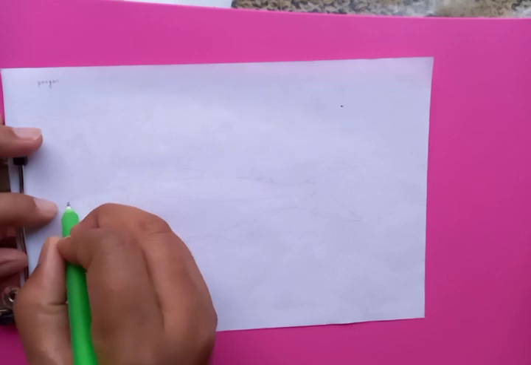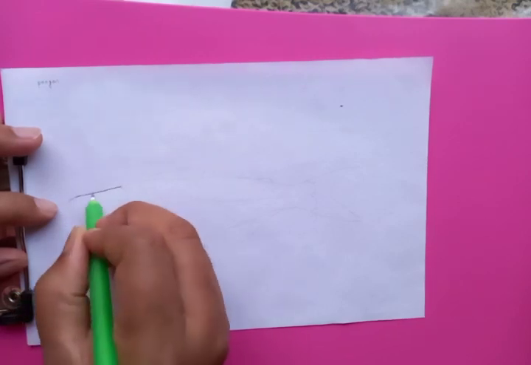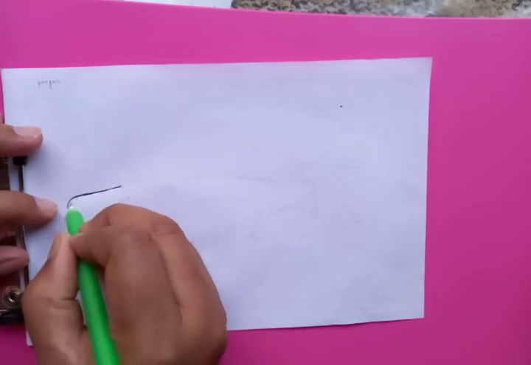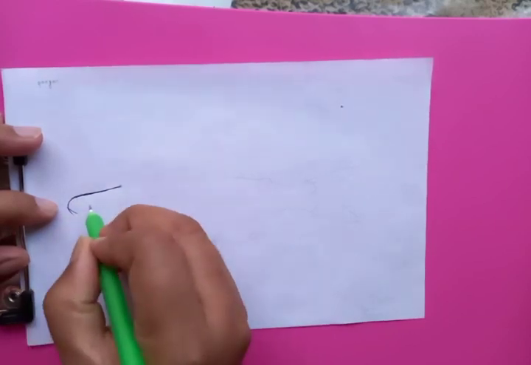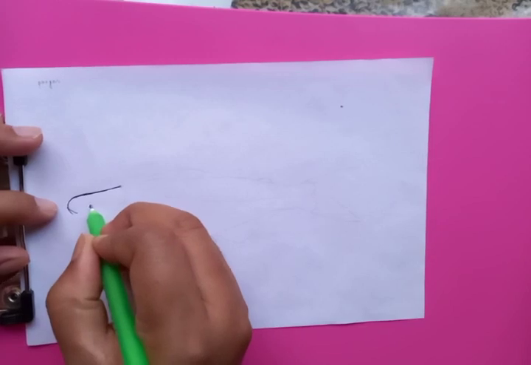Hi, how are you? Today I'm going to draw a fish called pangas. Let's outline the drawing first in the beginning, then we're going to do the details. I'm using a dark pen, which is black color, putting the eye here.